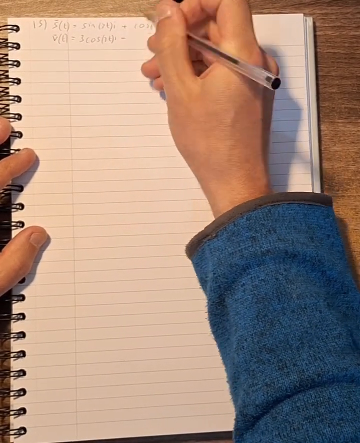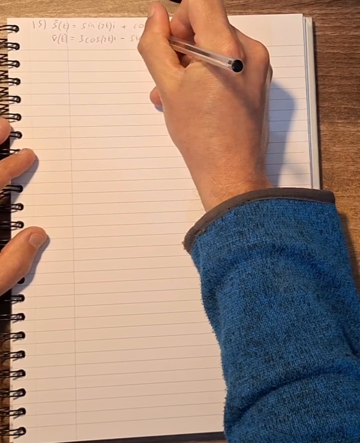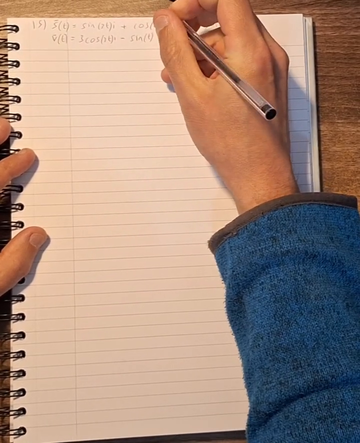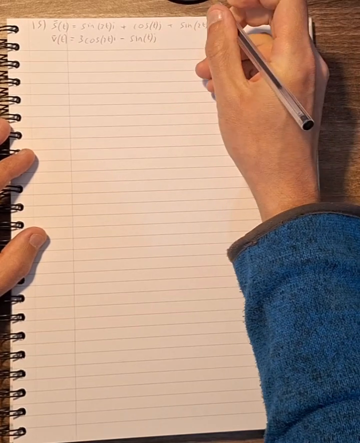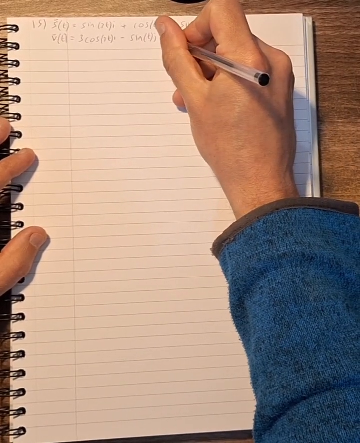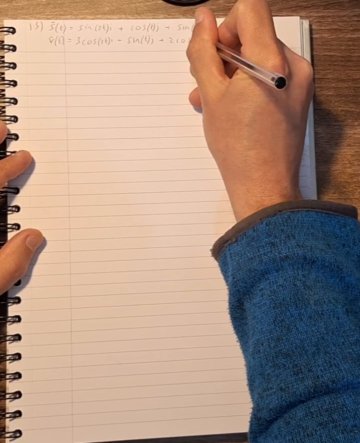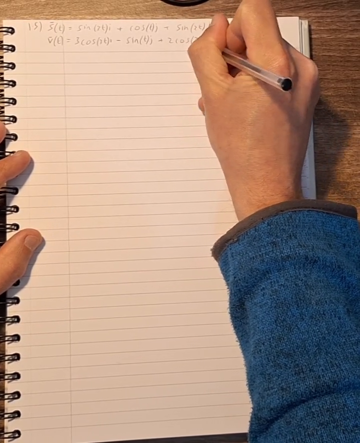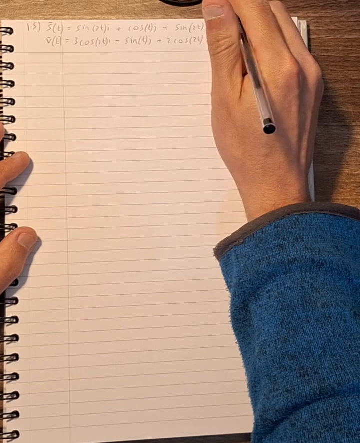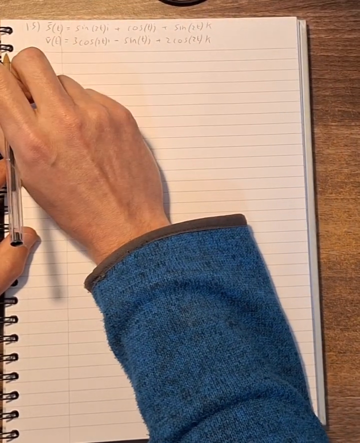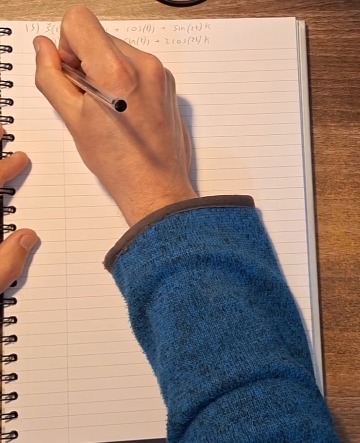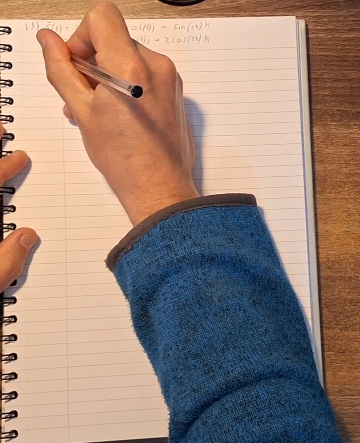And then the derivative of cos is sine, so we have minus sine t j, and again the derivative of sine is cos, and we bring out the 2, so 2 cos 2t k.